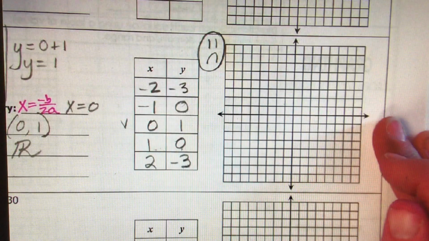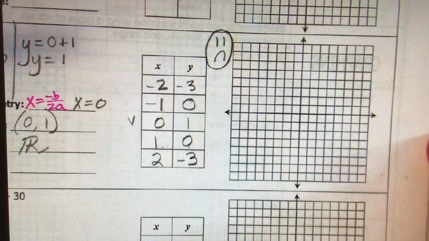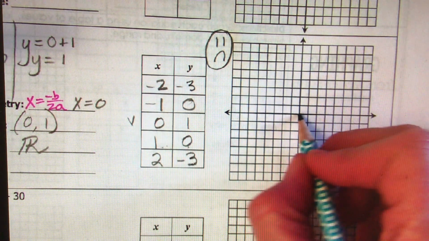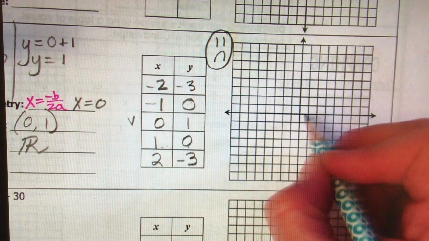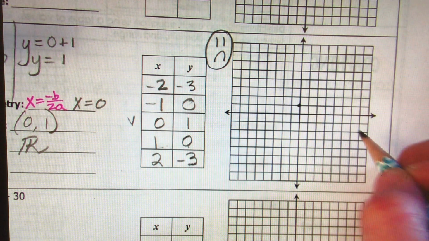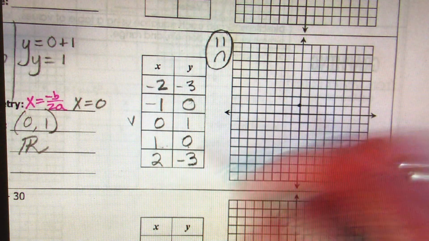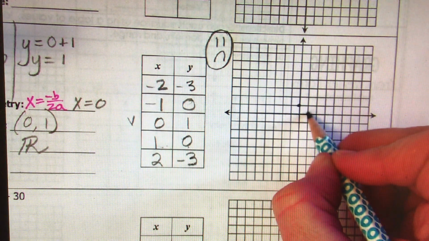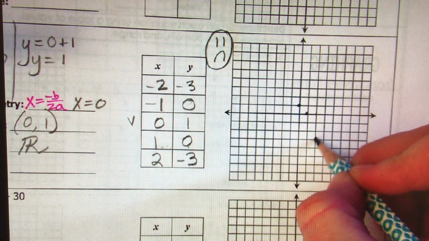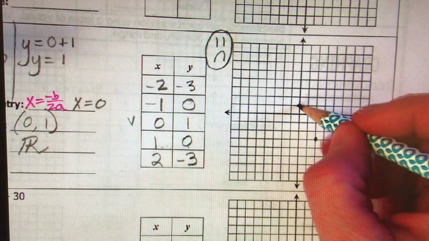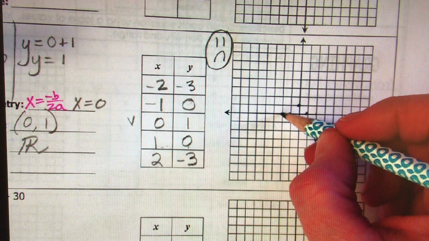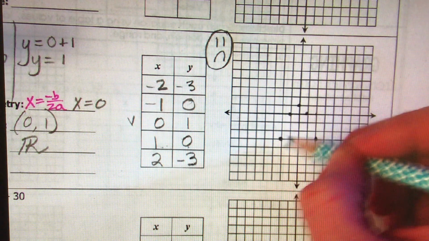Now I'm going to start plotting this beautiful graph, starting with our vertex. So I have 0, and where am I going to go? I'm going to go up 1. Then I have 1, 0. 2, down 3. Now let's go to the other side. So I have negative 1, 0. And then I'm going to go back 2 and down 3. 1, 2, 3.